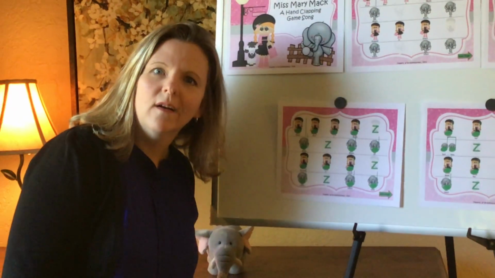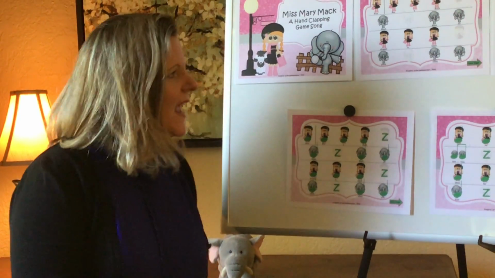How'd you do? Very nice. Okay, now that we know where the rests are and where the singing parts are, we get to make a clapping game. And the thing that makes this clapping game fun is because we're actually going to clap on the rests. So let's just warm up with a little clapping exercise.